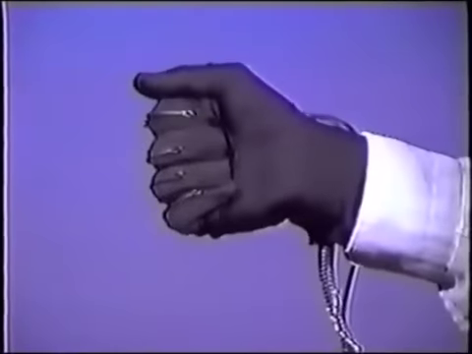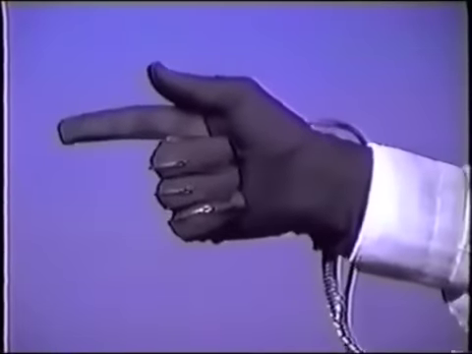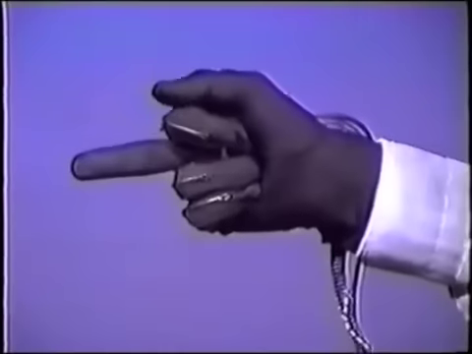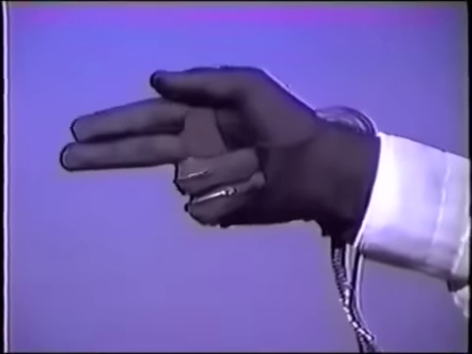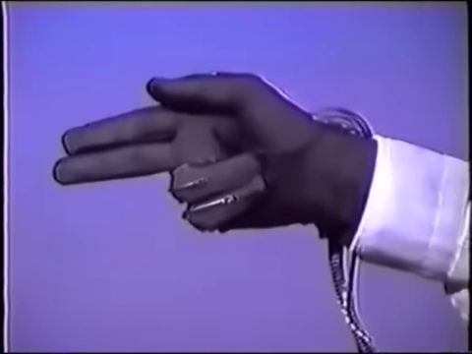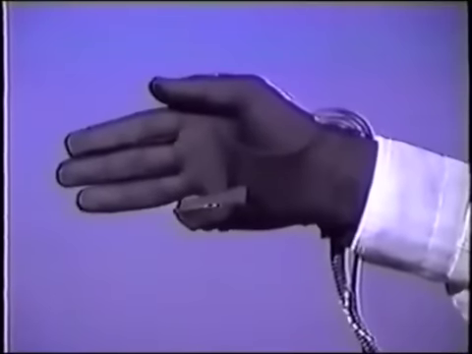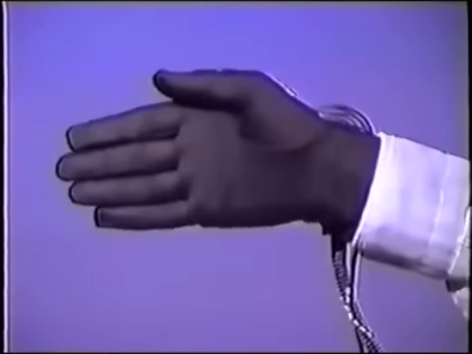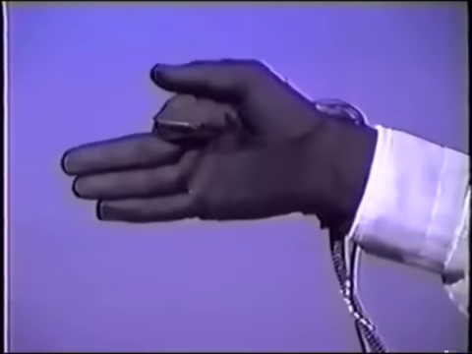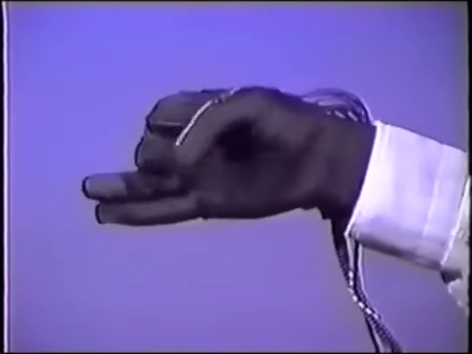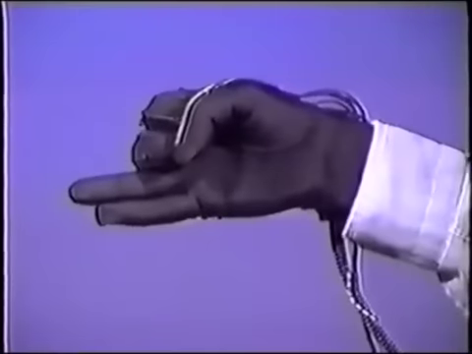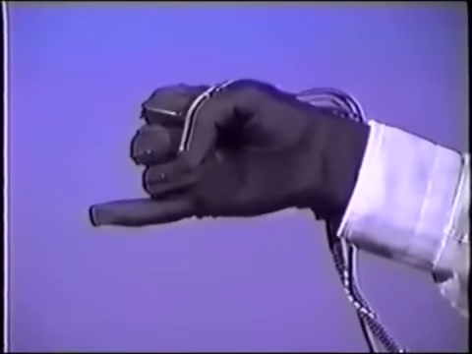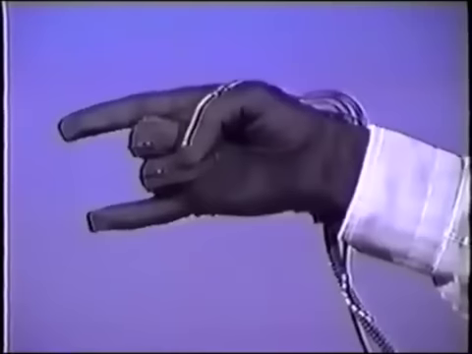We're now going to take you through the gestures that have been defined and recognized. That was fist, now point, middle point, double point, triple point, flat, 3 feathers, 2 feathers, 1 feather, horns, and no gesture at all. We've found these gestures to be sufficient for most purposes.